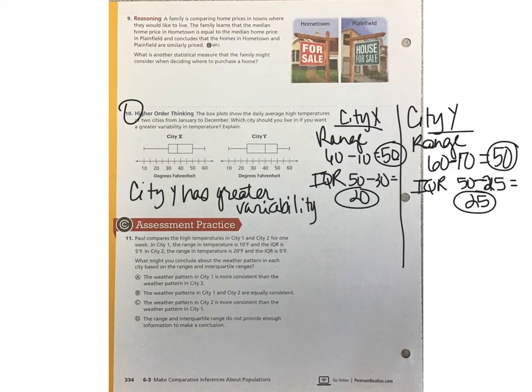Looking at the range of temperature for each city, it's the same. The range is from 10 to 60 degrees, which makes the range 50. Then we can examine the interquartile range. The interquartile range for city X shows us how long the box is that contains 50% of that data. 50 take away 30 gives me an interquartile range for city X of 20.